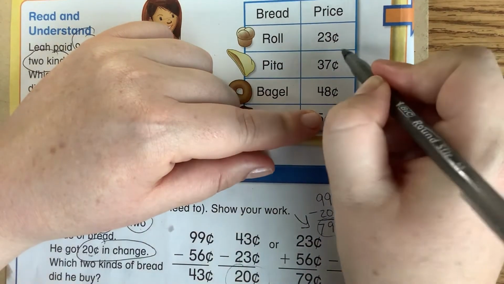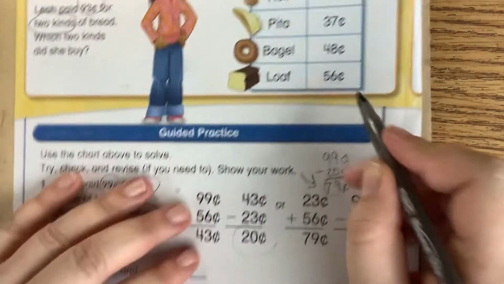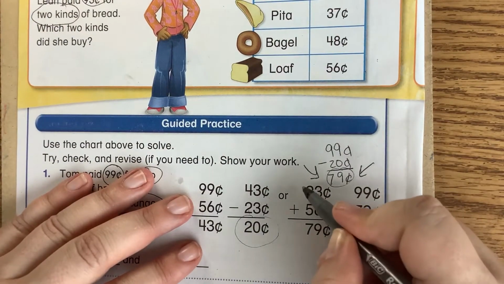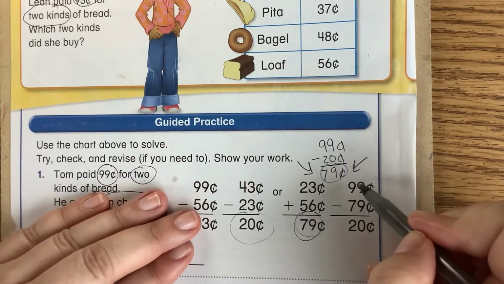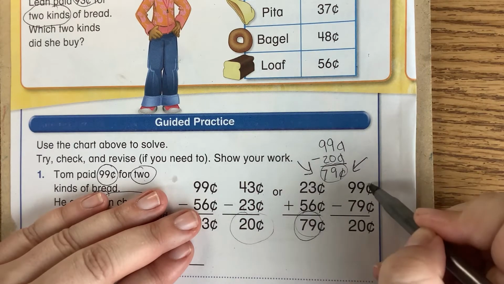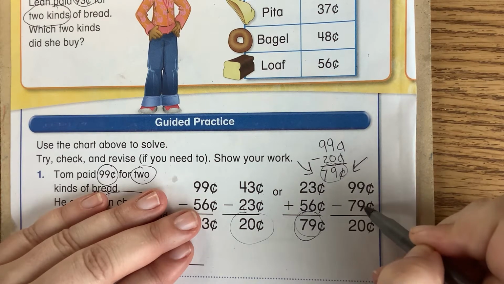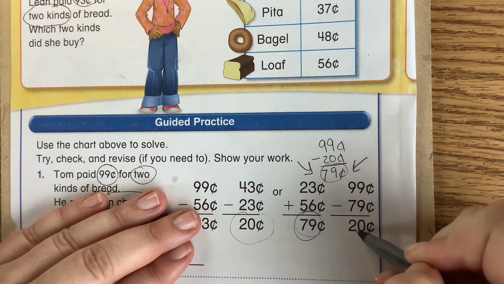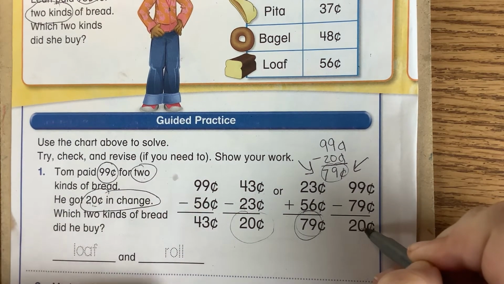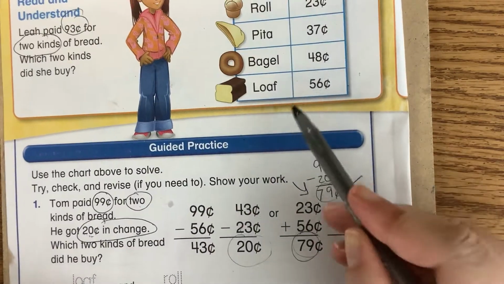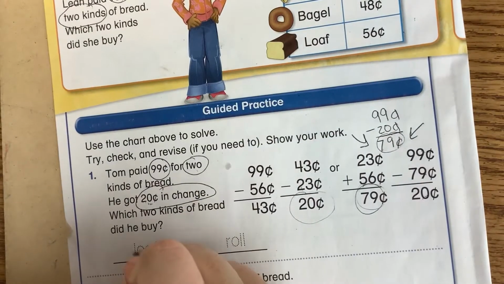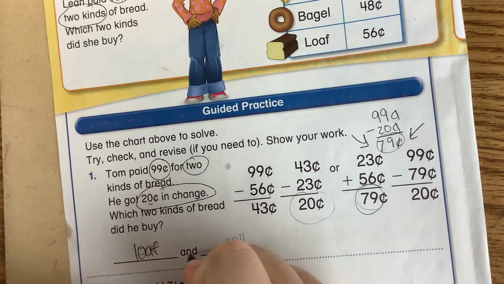They did 23 cents plus 56 cents. 3 plus 6 is 9, 2 plus 5 is 7. Okay, 79 cents. And they said, okay, so if I had 99 cents and this is how much he had in his pocket, and it cost only 79 cents for the bread, then they would hand him back 20 cents. So that would make sense. So they got the 23 cents, the roll and the loaf. It looks like loaf and roll.